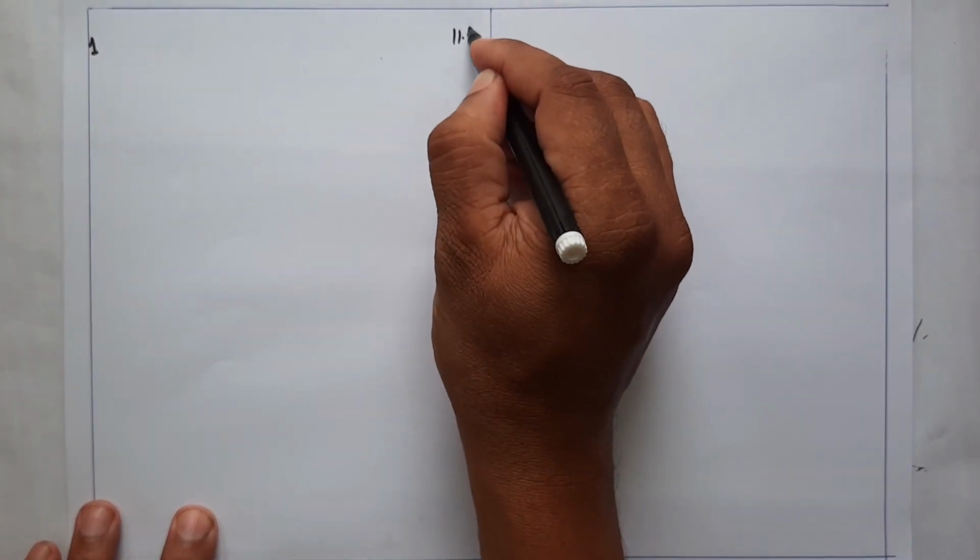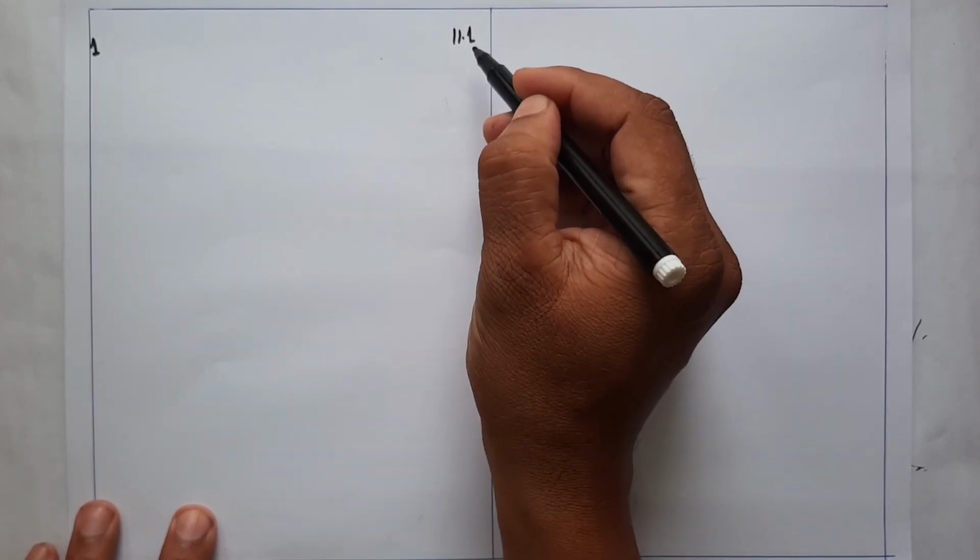If a line makes an angle, it is our NCERT 11.1. If you have any doubt in the question, that is 11.1. First question.